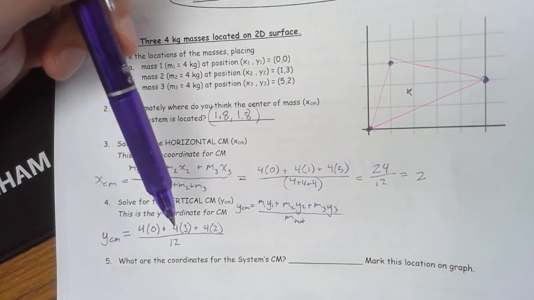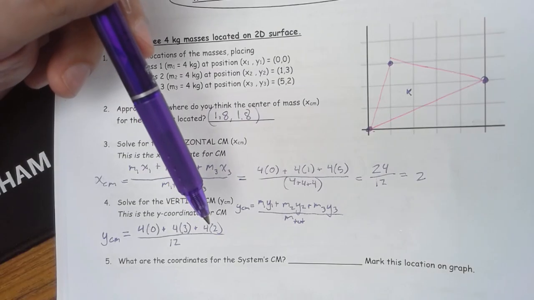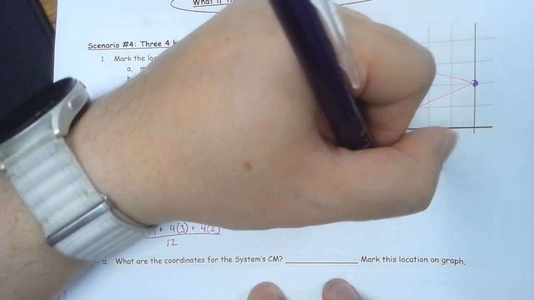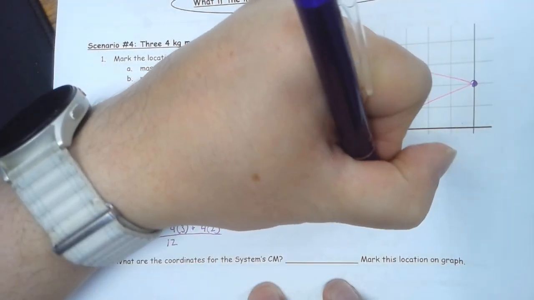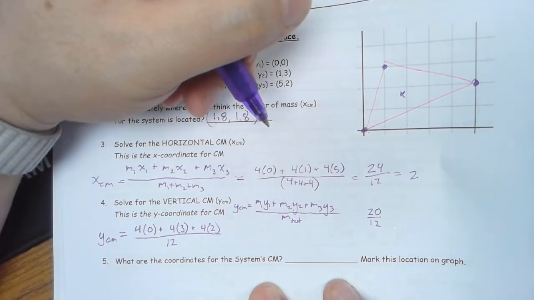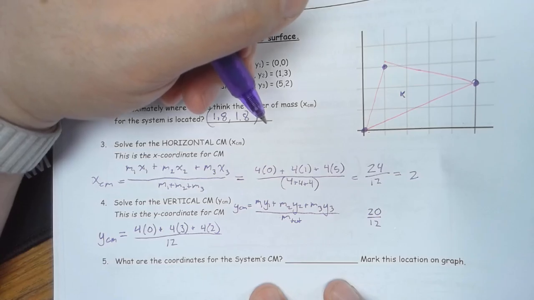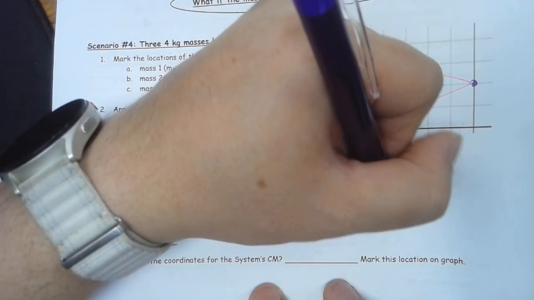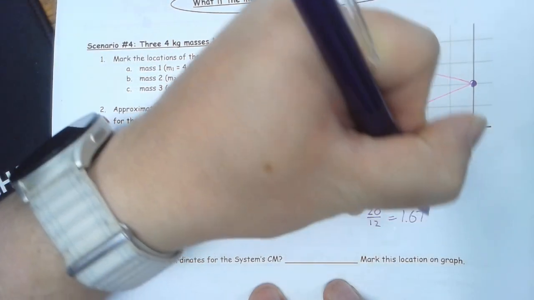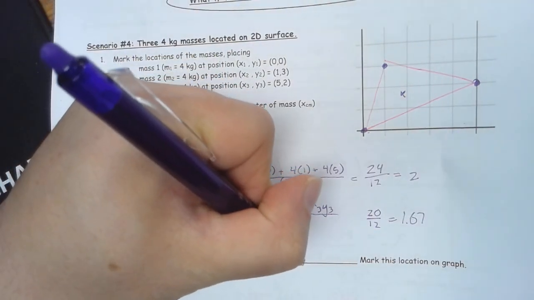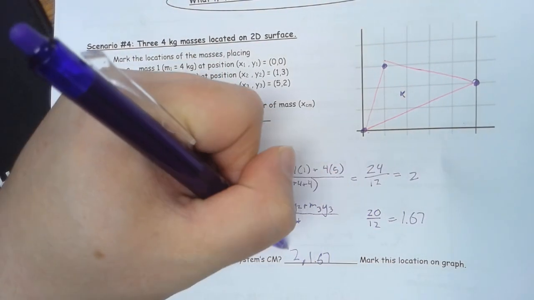Went back, filled it in. 12 plus 8 is 20. 20 divided by 12 reduces down to 10 sixths. 10 sixths is the same as 5 thirds. 5 thirds is 1.67. So my coordinates are 2, comma, 1.67.